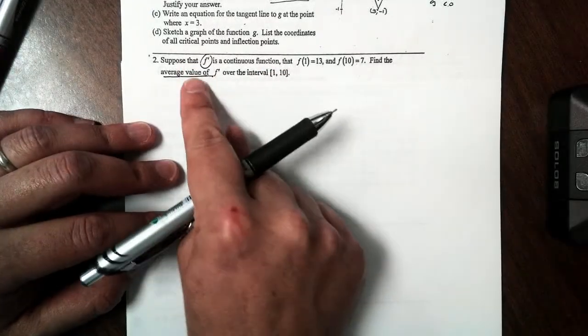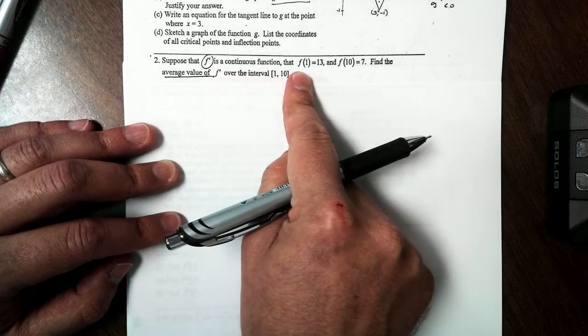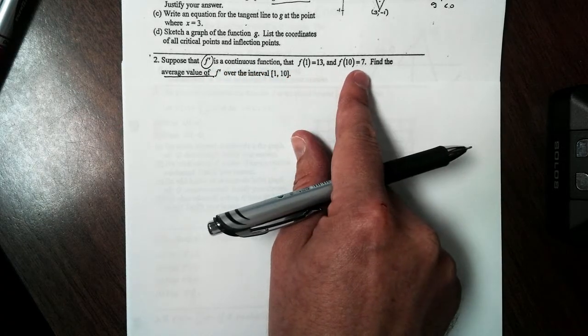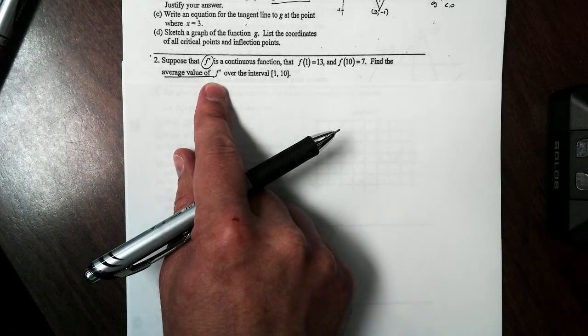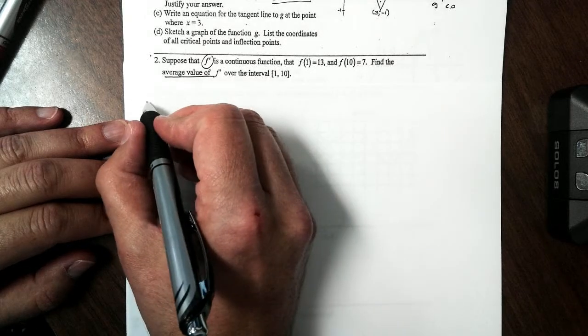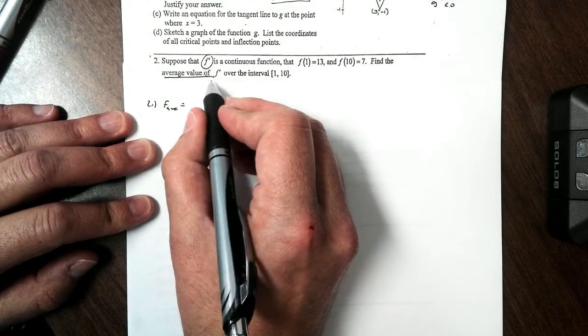So the second question we'll take a look at says, suppose f prime is a continuous function and that the value at 1 is 13 and the value of the function, not the derivative, at 10 is 7. We want to find the average value of f prime over the interval 1 to 10. So of course this is our average value function. We know average value is our rule here. We're looking for the average value of f prime.